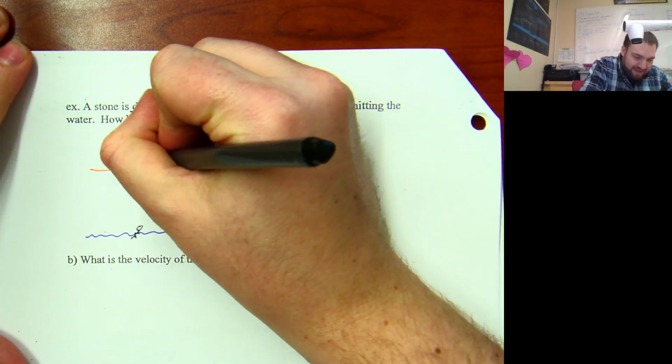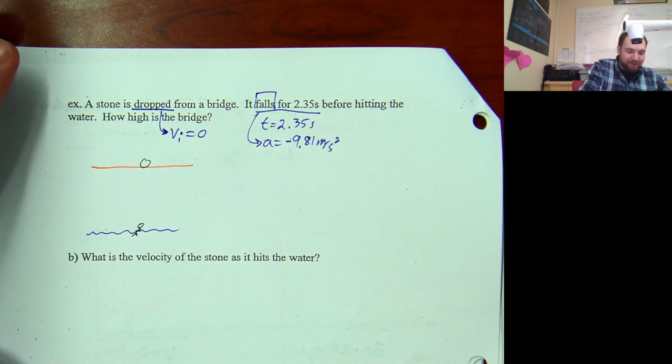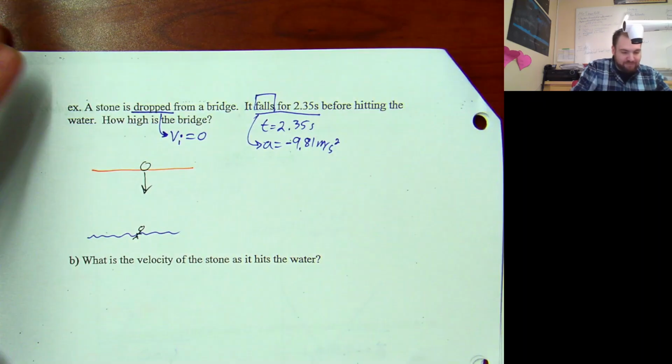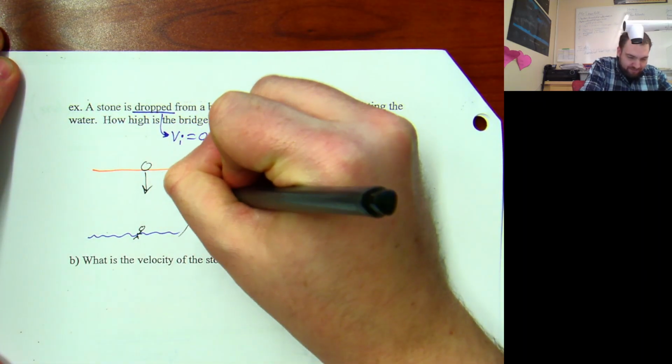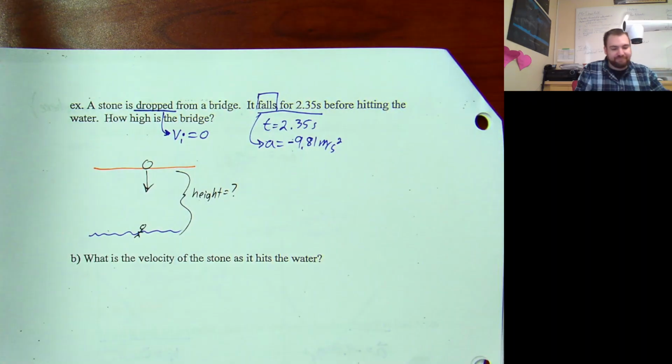Don't take it personally. And we've got a rock. And we're going to drop it. And I want to know what that height is. Well, I've got VI, I've got T, I've got A. Which formula am I going to use to relate those three things together and give me the height?